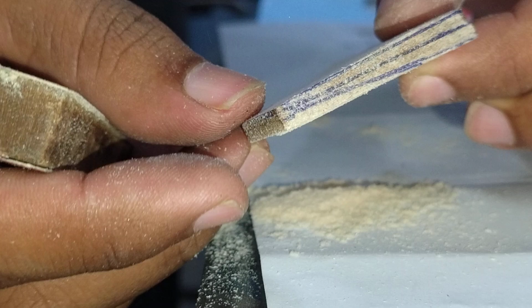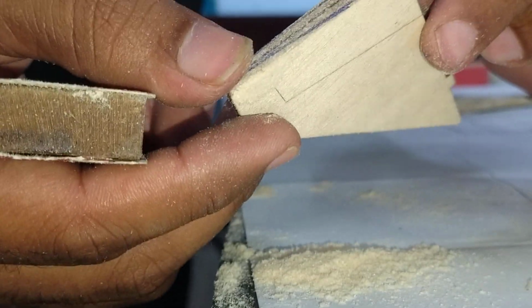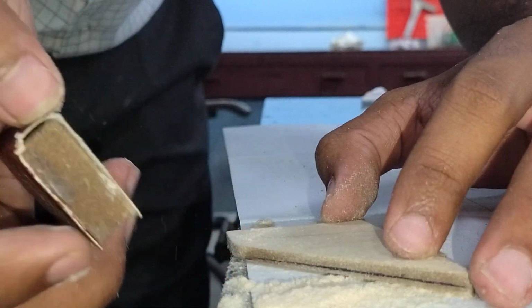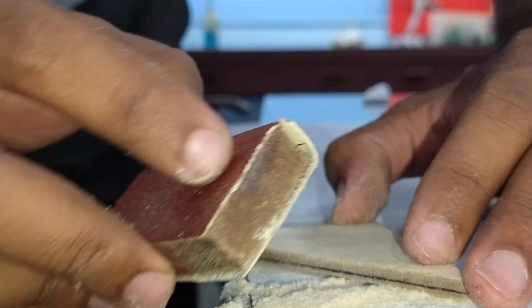Now one side is done, use the same technique on the other side. For that, flip the part to the other side and start sanding, holding your sanding block at the same angle.